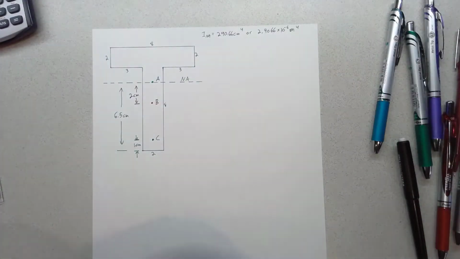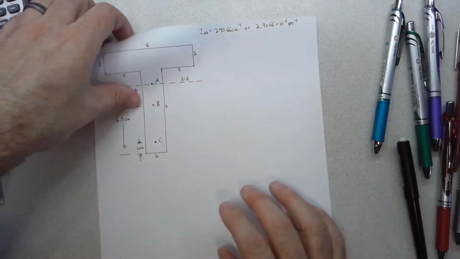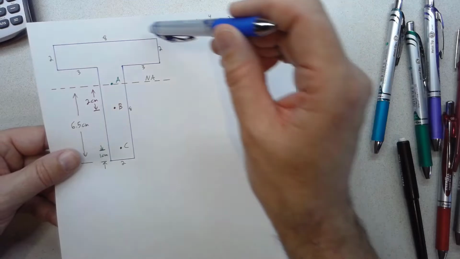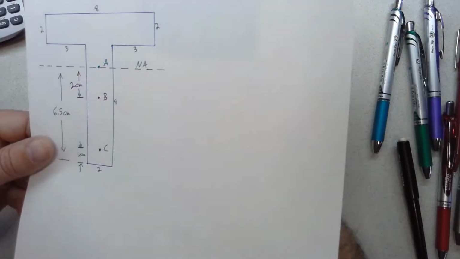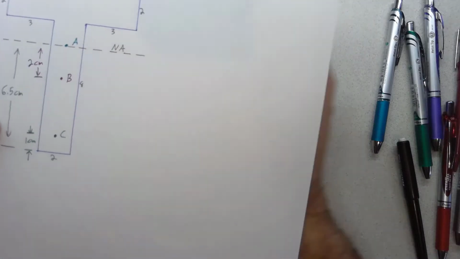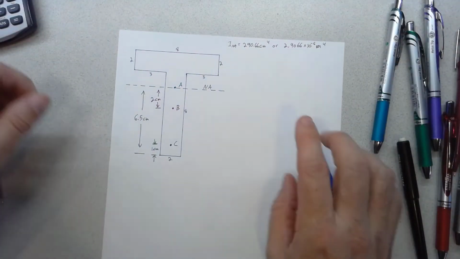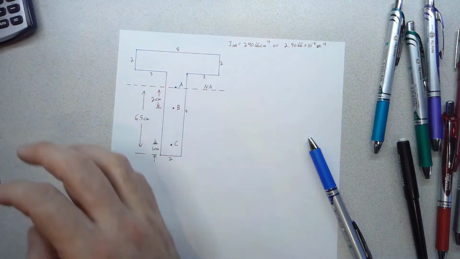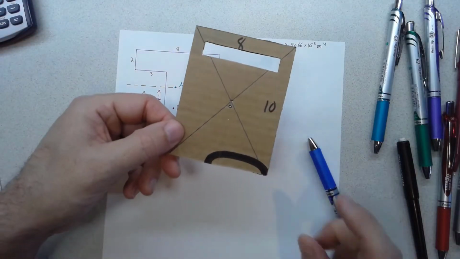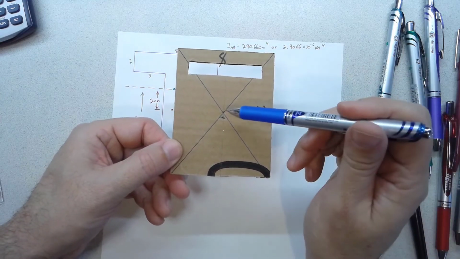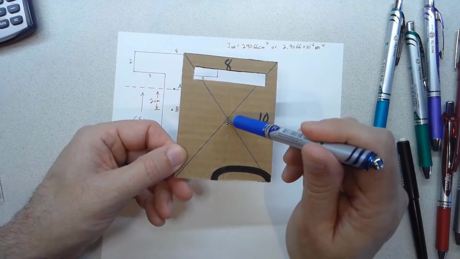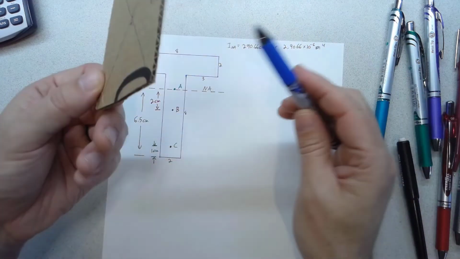So centroid is a balance point. If I was looking at this T-shape and cut out the T-shape, if I put a balance point right under the neutral axis right here, the shape would balance about it. I still have some of the shapes we did. For example, for this rectangle where we cut out an area of the top, that shifted our centroid from the original centroid of the rectangle right in the middle. It shifted it down a little.